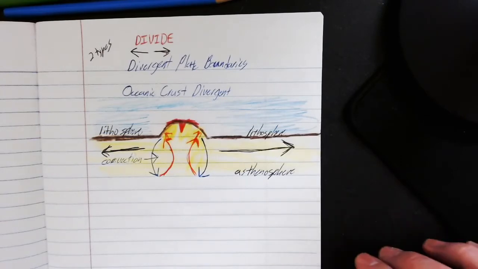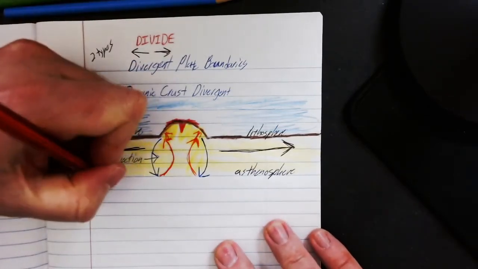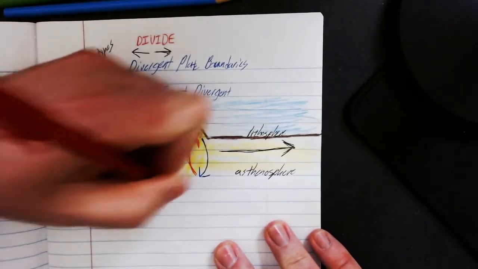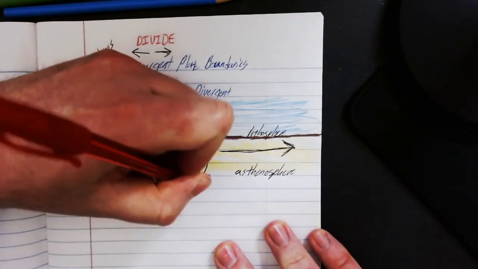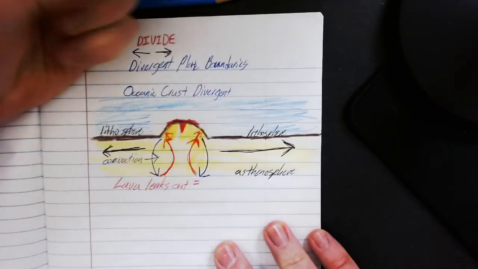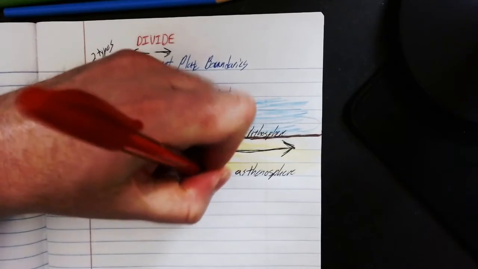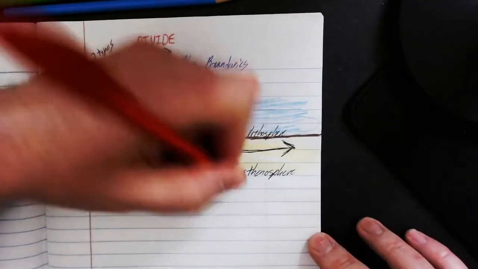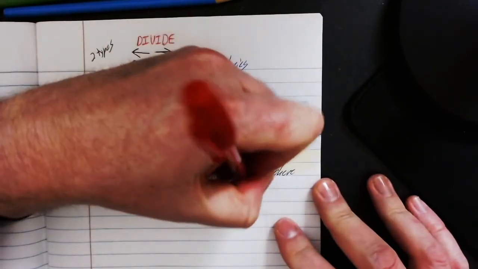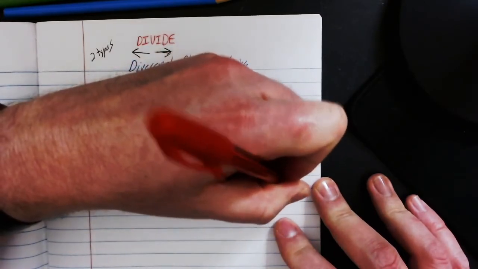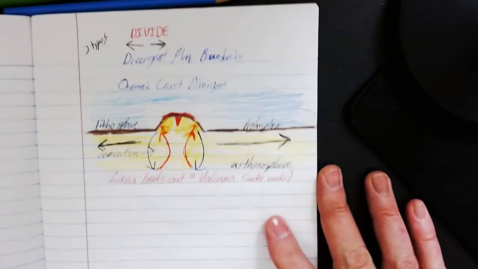Where lava leaks out, what do we call it when lava leaks out of the crust? The word for that is a volcano. It makes a volcano underwater.